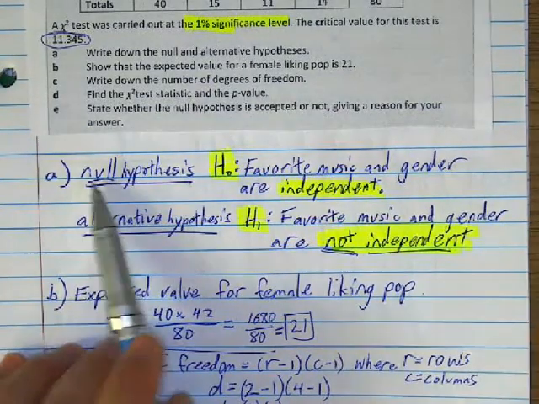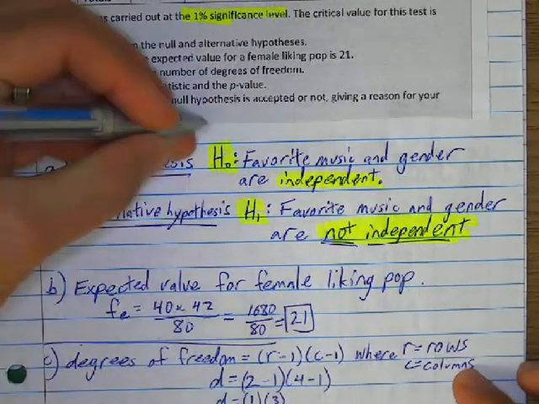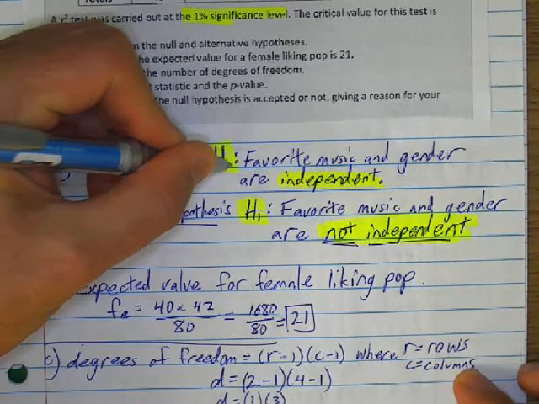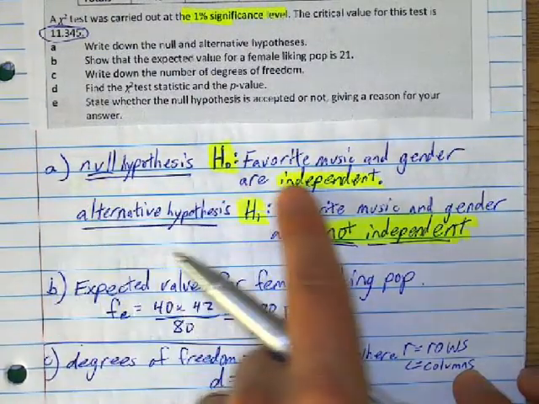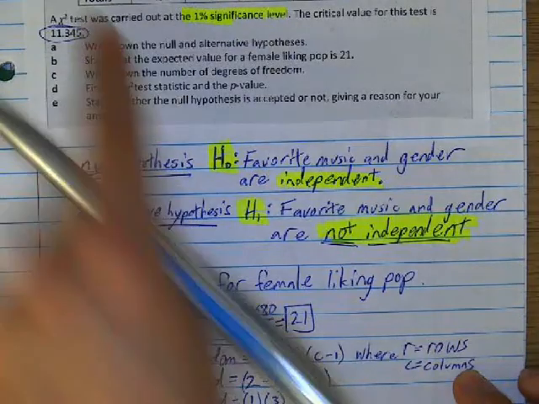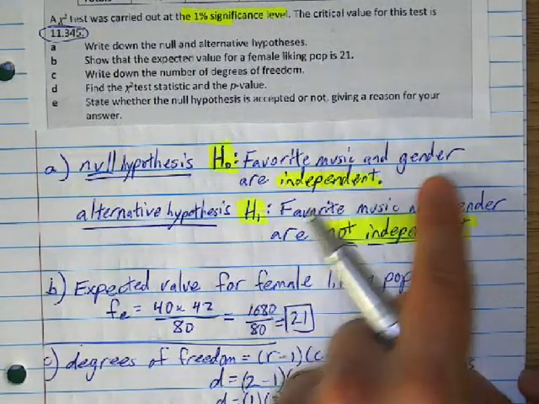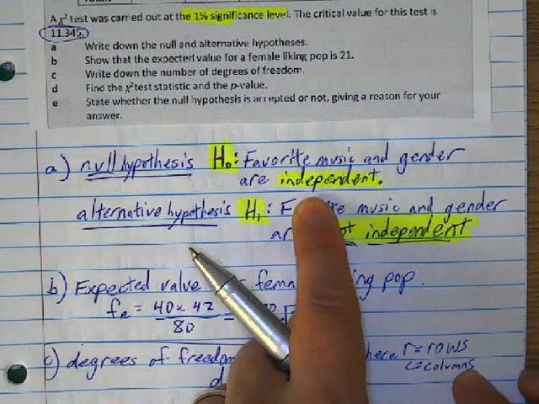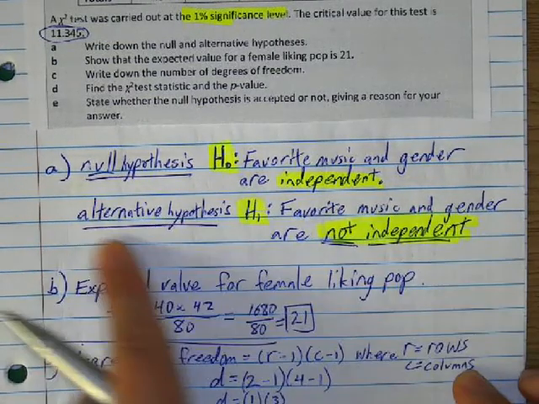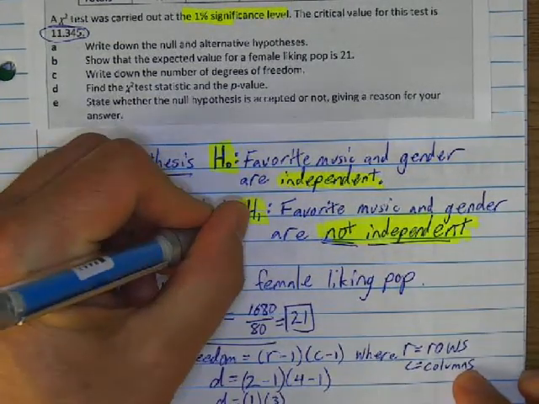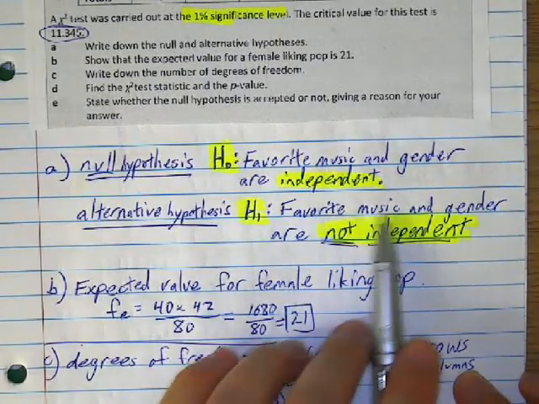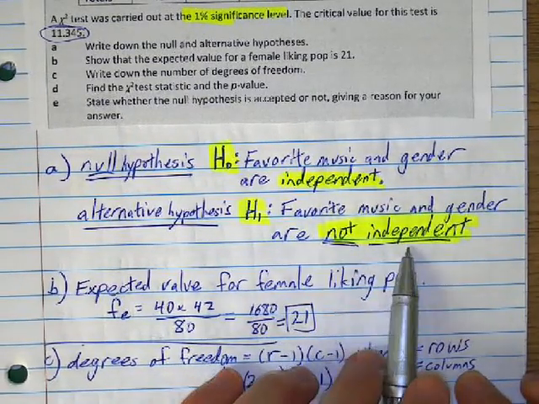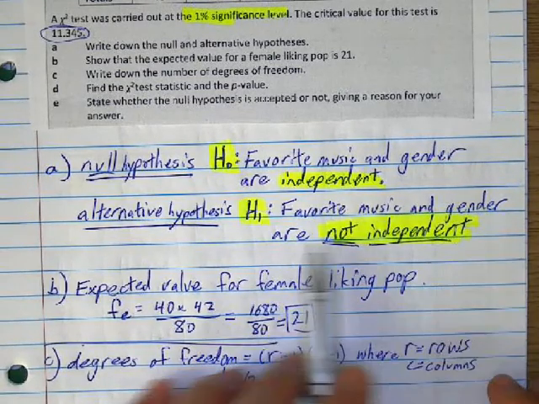Null hypothesis, they shorthand, they're going to write it with a capital H subscript 0. And if it's a null hypothesis, you take the two things, genre of music and gender, and you say that they're independent. When you're talking about the alternative hypothesis, they're going to shorthand use the capital H subscript 1, and then you take the two things and you say they're not independent. So favorite music and gender are not independent.